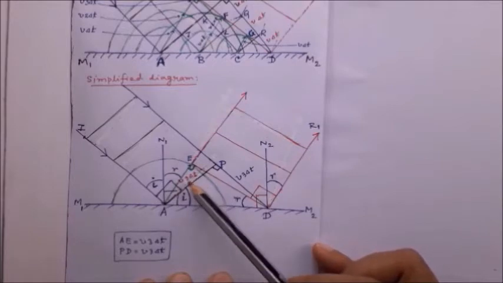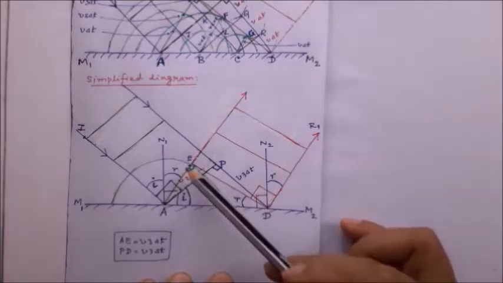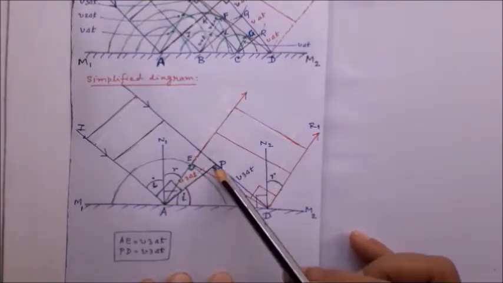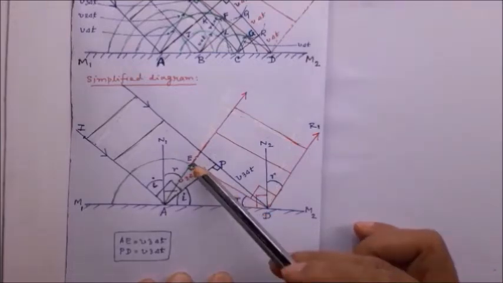And the next procedure is Huygens construction to develop the envelope, and the envelope is DE as before. So this is the incident wavefront and this is the reflected wavefront.